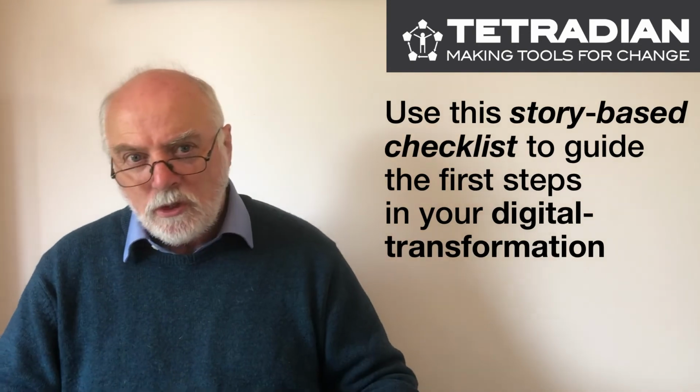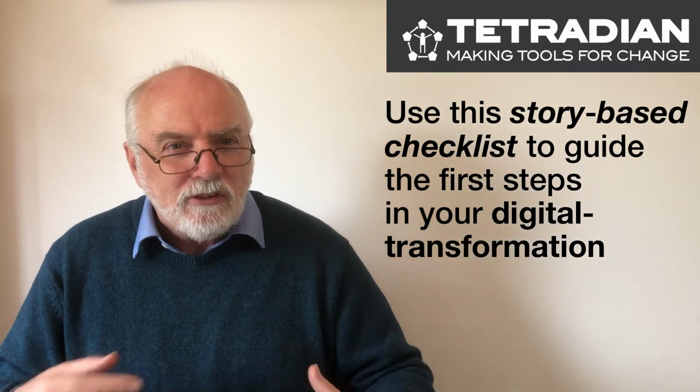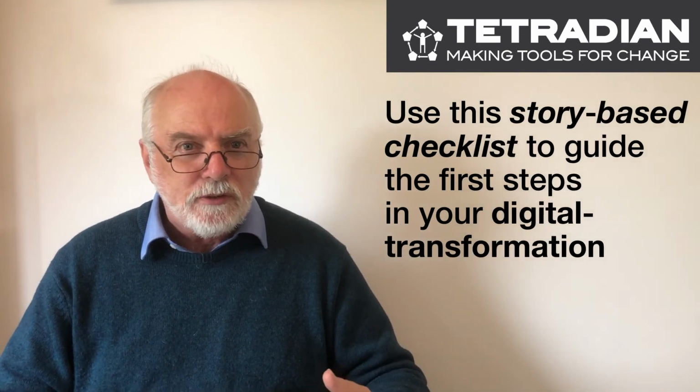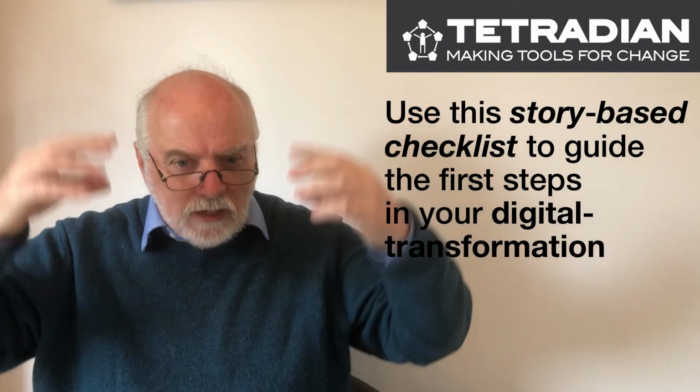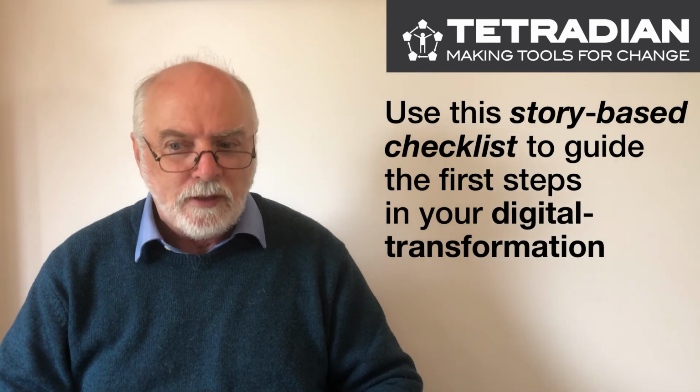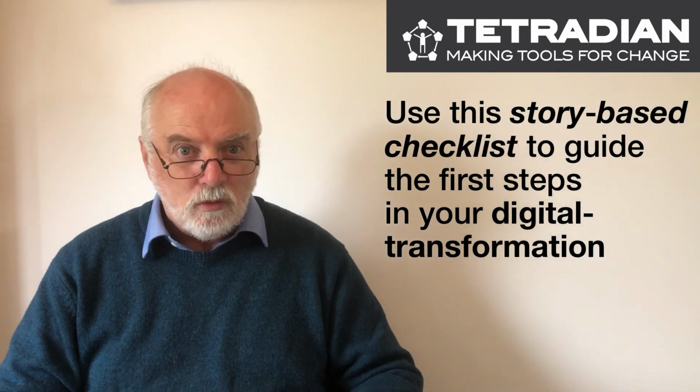So that's a very simple checklist that you can use, that's like a story, that talks about the structure of a story, that tells you going from the values down to the real practical, and then continuing on to make it work all in practice.